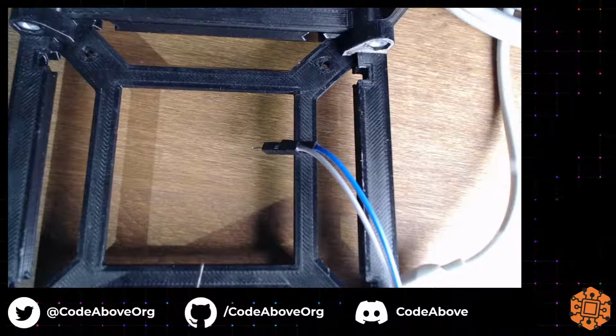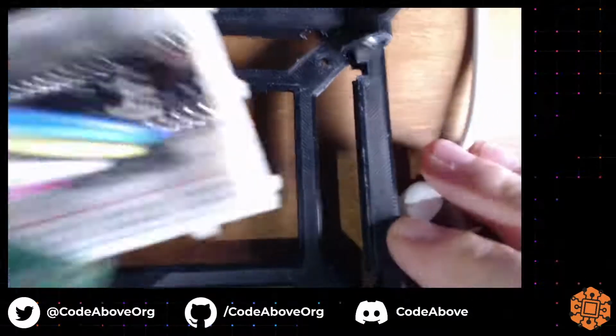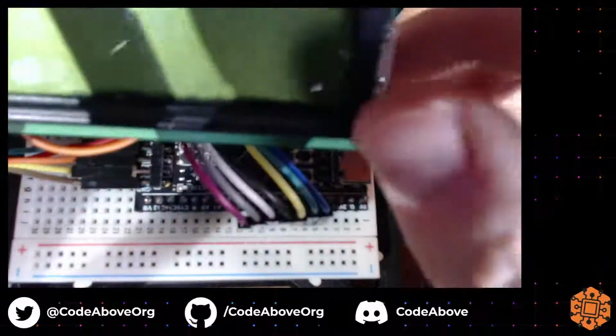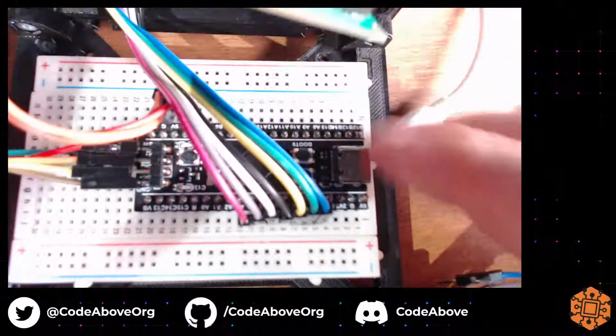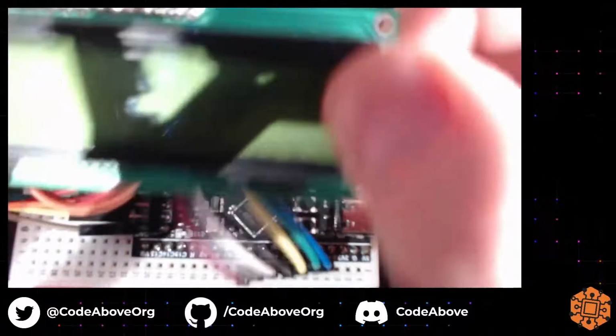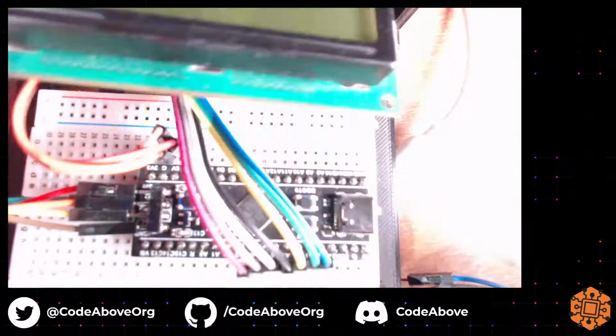That's way much better. Okay, it's much better.